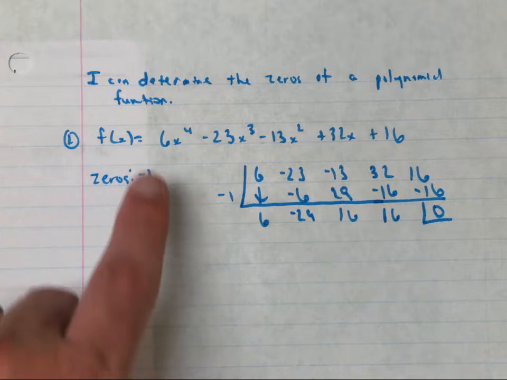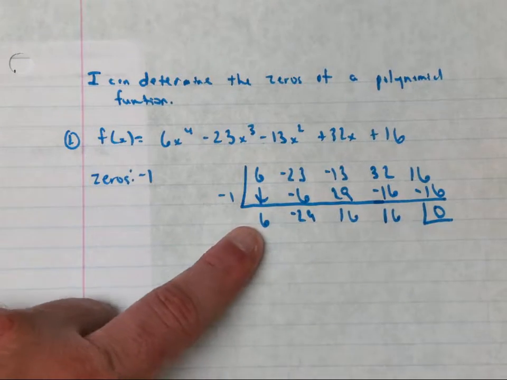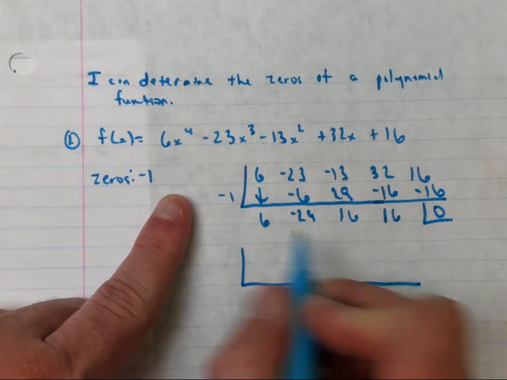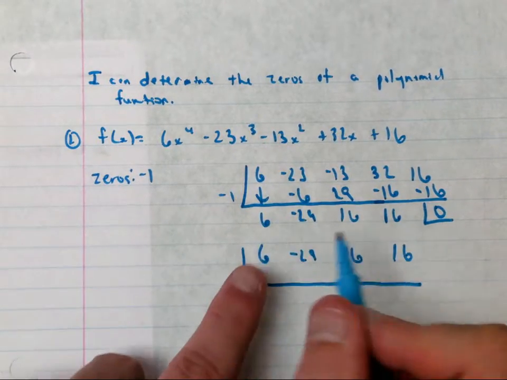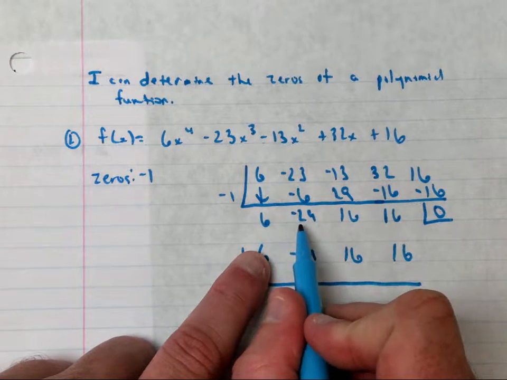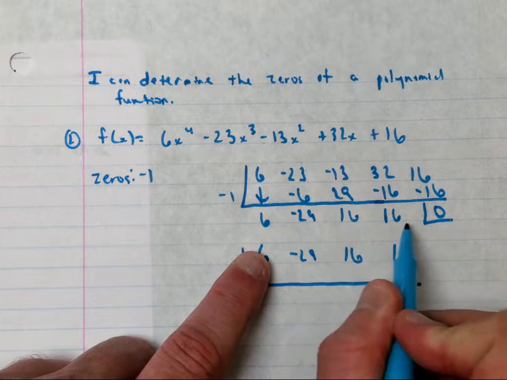Alright, now it went from a quartic to a cubic. So I'm going to use synthetic division again, bringing this down. These values, because it is 6x cubed minus 29x squared plus 16.